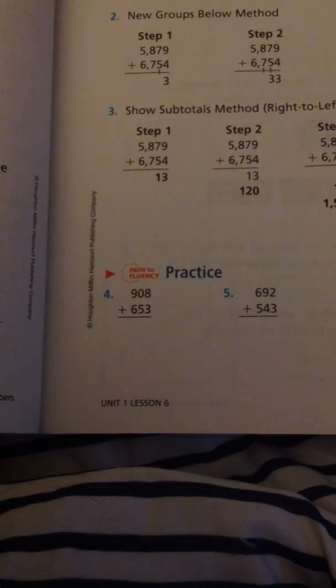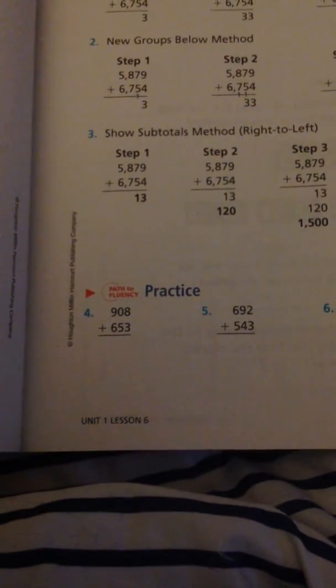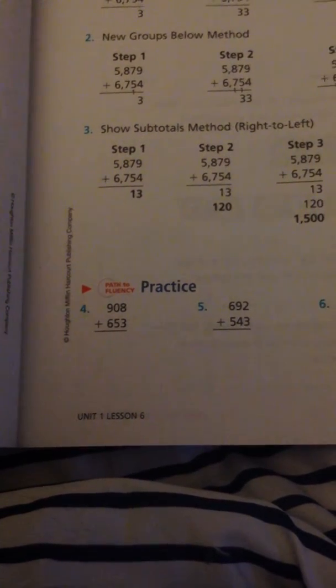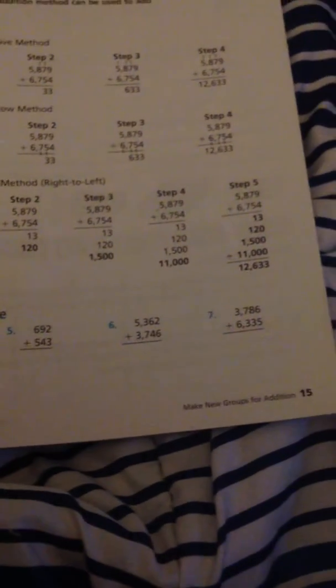This is Unit 1, Lesson 6. We're going to be discussing some different methods about how to add digits together. So, I am on page 15.